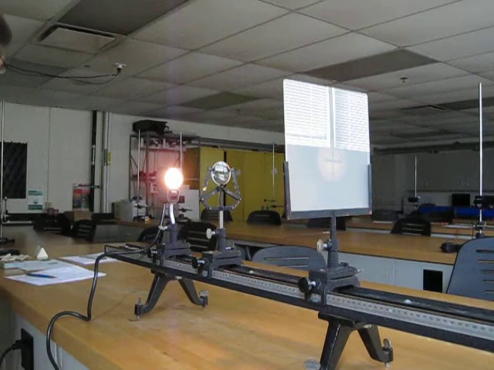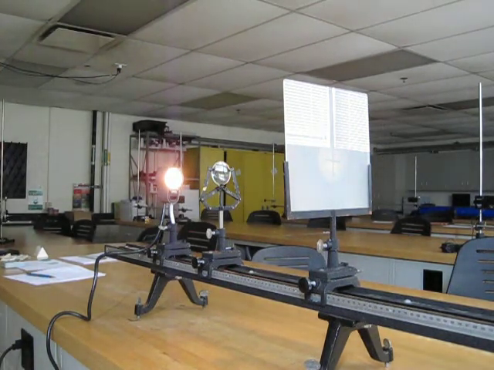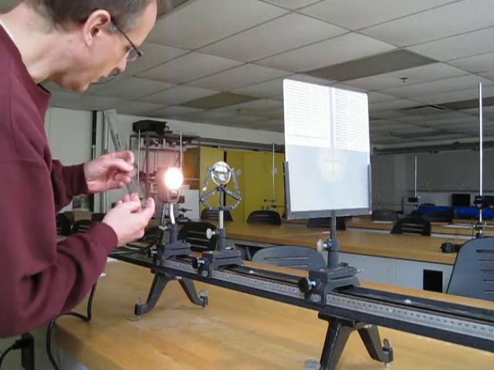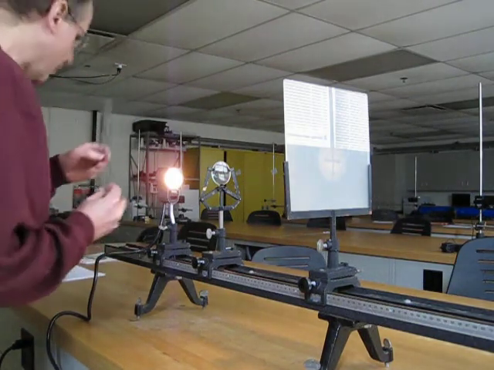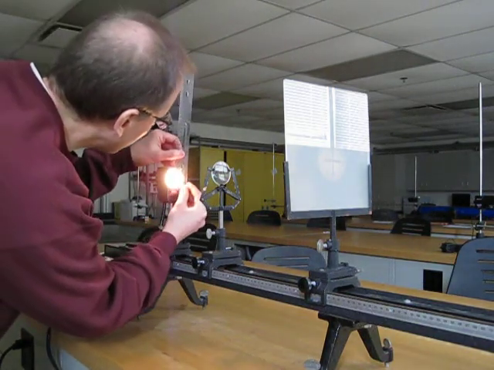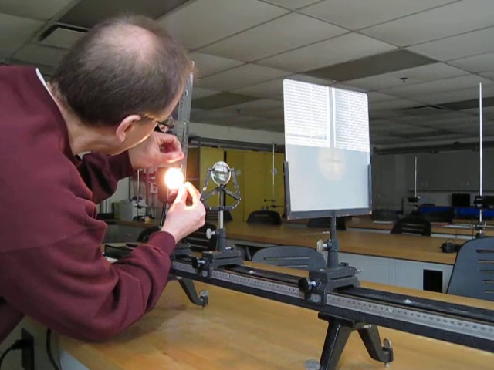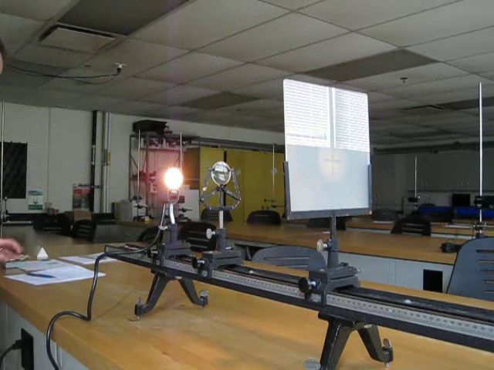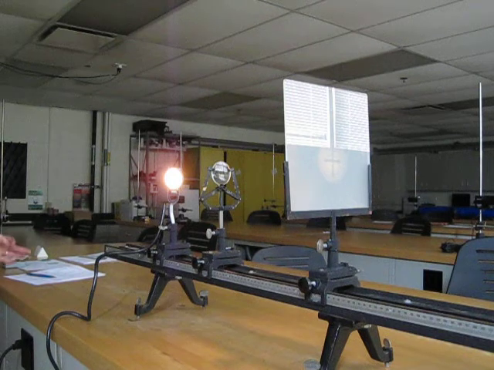Okay, so for the object size, I'm just going to measure the length of the arrow from the light source in centimeters, and it turns out it's around 3.4 centimeters. Okay, so the object size is 3.4 centimeters, and that's going to be the case for both the 10 centimeter lens and the 12.5 centimeter lens.